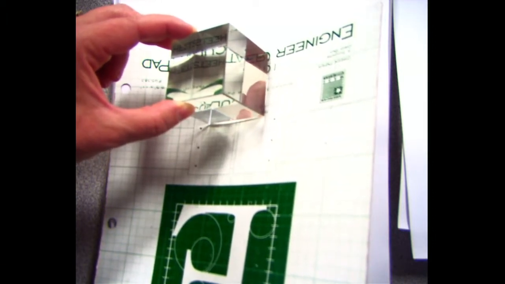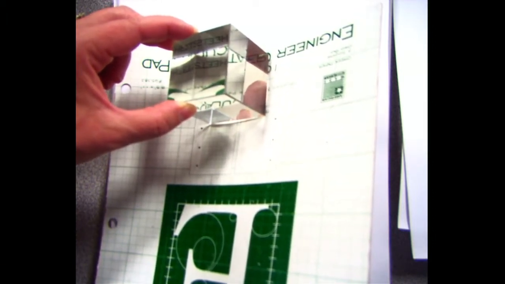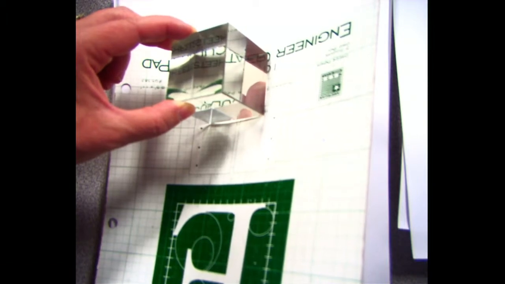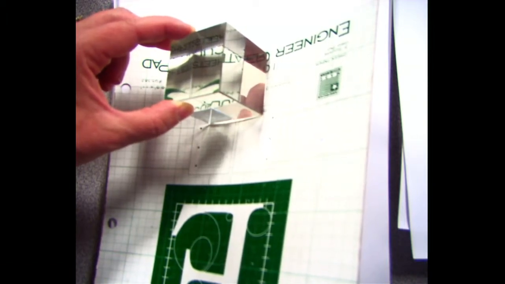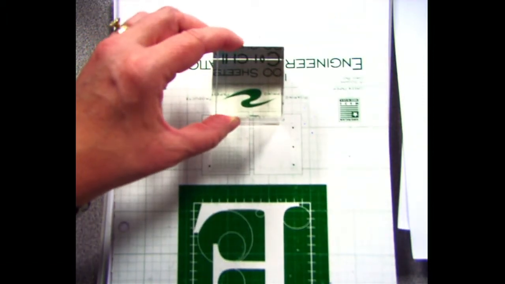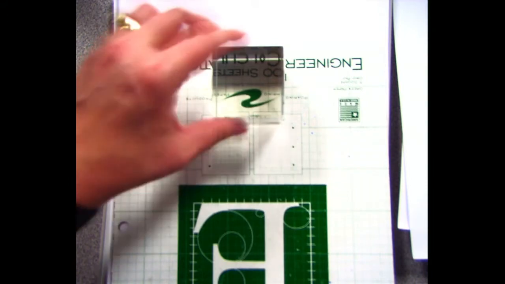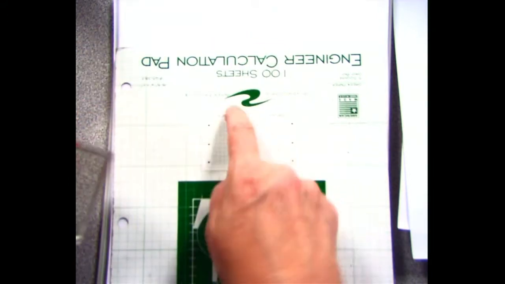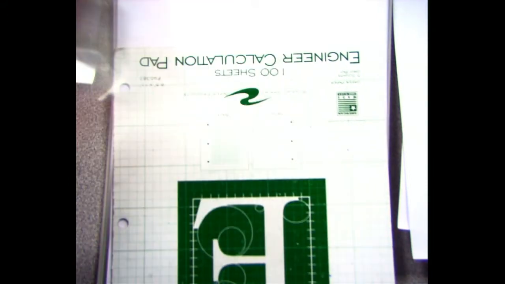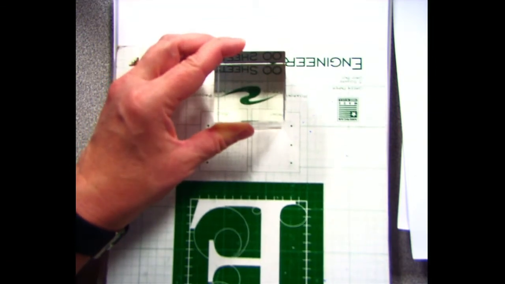You get a good idea, but I could take a ruler and put a ruler next to it and actually do a physical measurement with my little block.